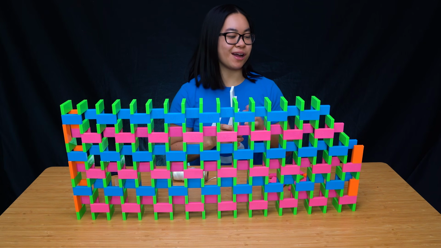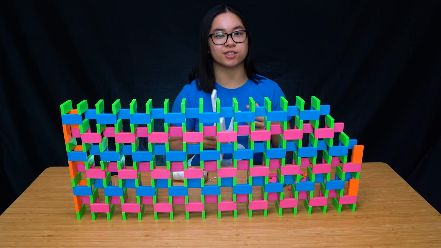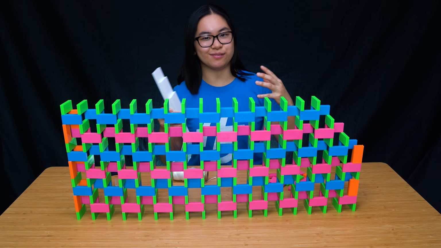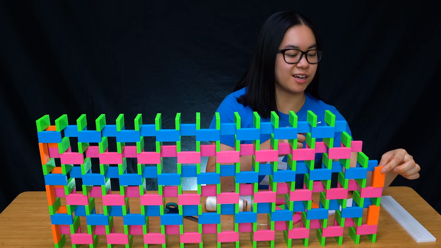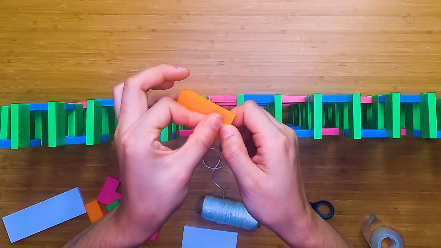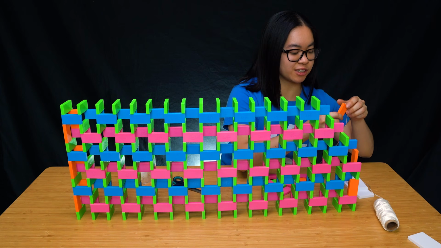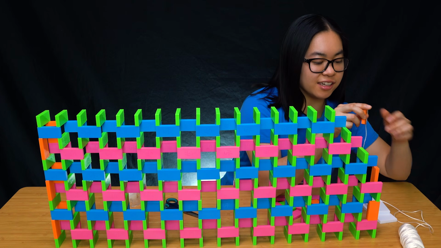So in that case, we would have to use string and knock it down, or use something heavier like books or DVDs to knock down a structure of a really tall size. So I'm going to take this domino off and tape the end of the string. And before cutting the string, I'm just going to quickly measure how long I need to make the string.